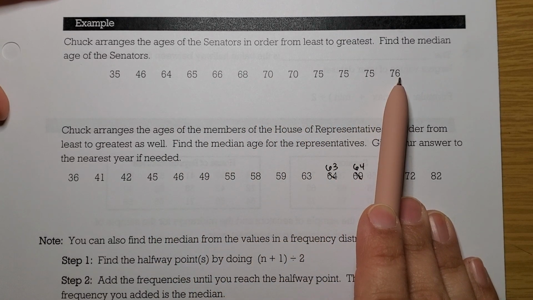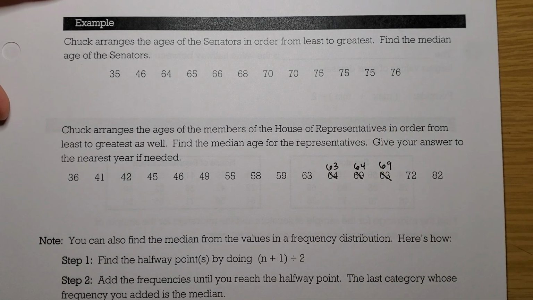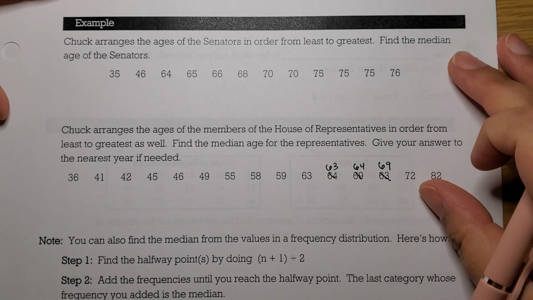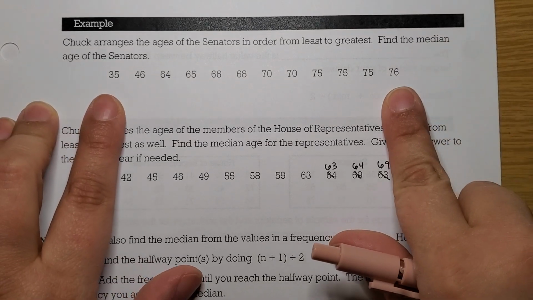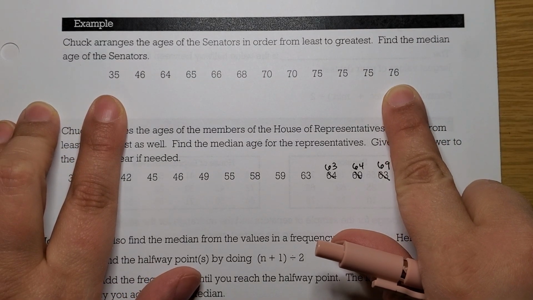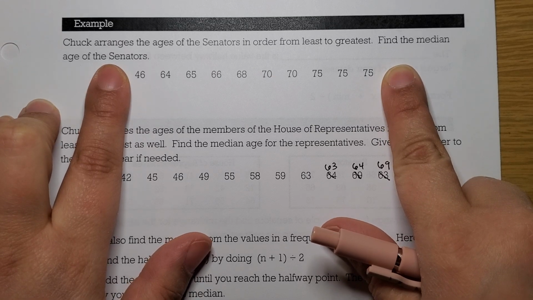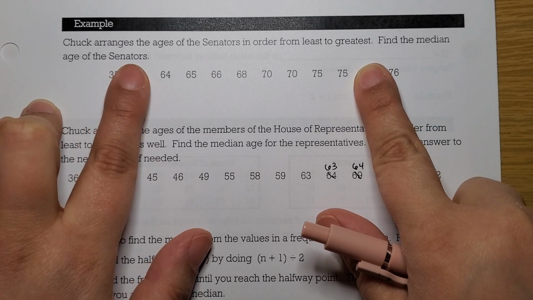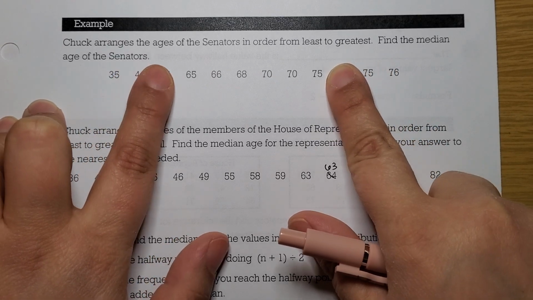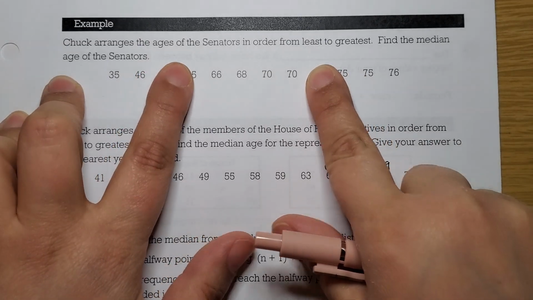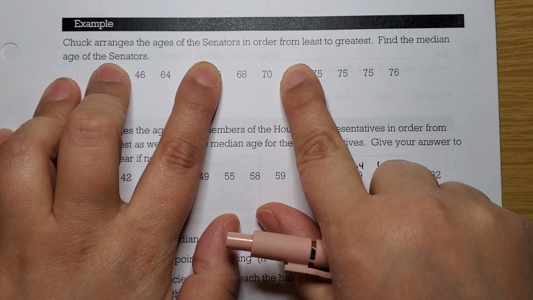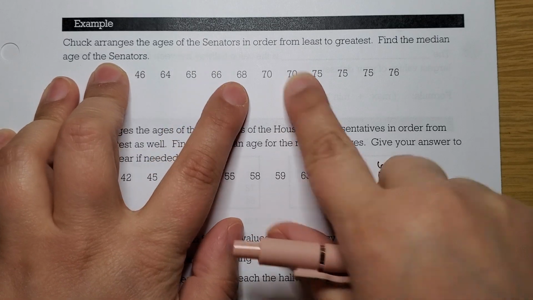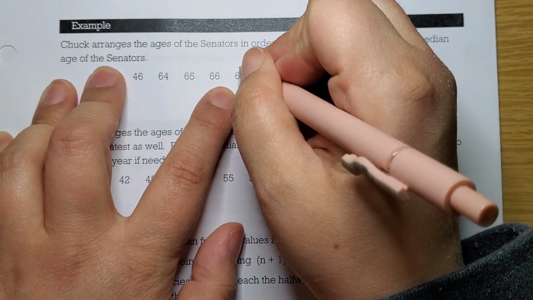All right, very good. To find the median, we want to find the value that's in the middle. So I'm going to start crossing out from both sides. I'm going to cover up the 76 and the 35, and then I cover up the next two and the next two and so on until I get to the middle. And now I see that there are two numbers in the middle.